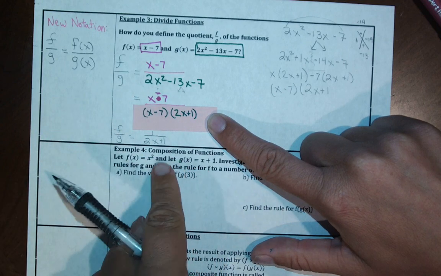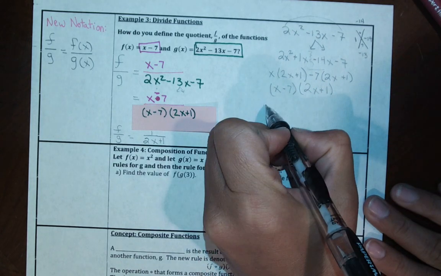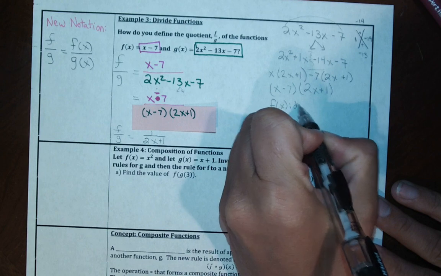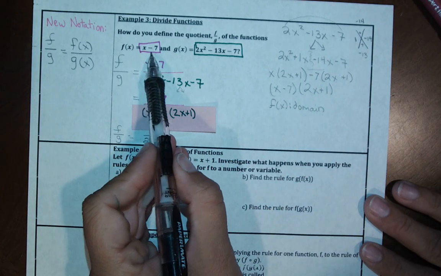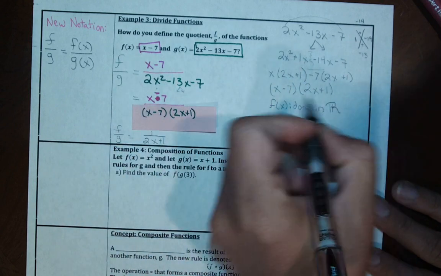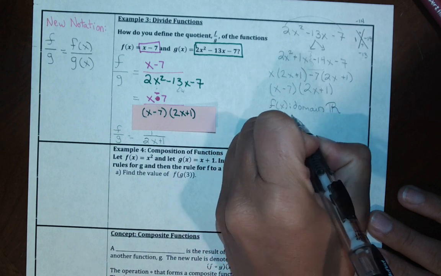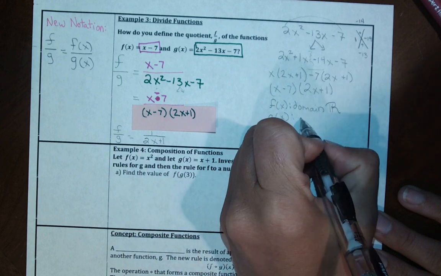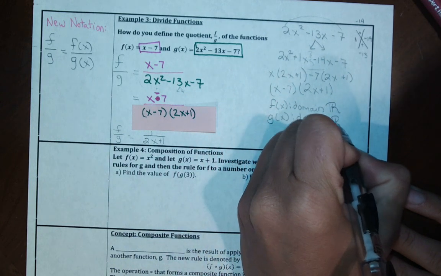Now we have to be careful when we look at the domain. If we look at the domain of f of x, it's all reals. If we look at the domain of g of x, I could put any number in for x and it's fine. It's also all reals.